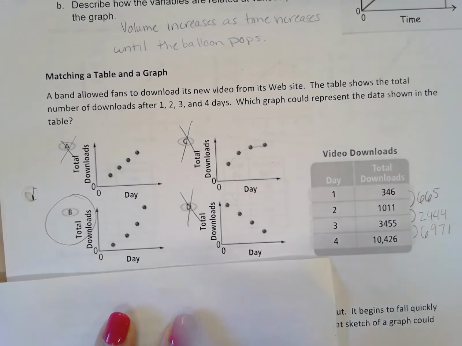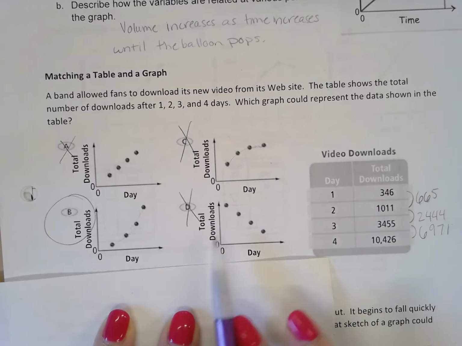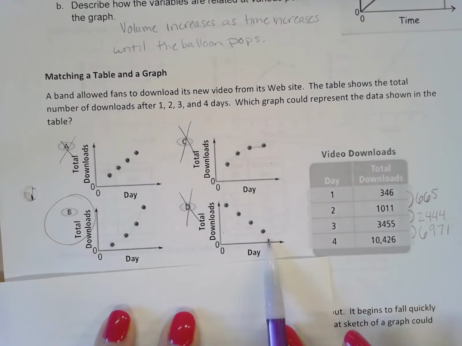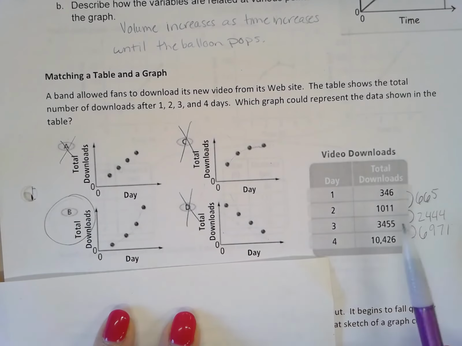B, on the other hand, starts off slow and then it starts increasing much quicker, which is what this graph is showing. And then D is a decline, which is definitely not the case. So B would be the graph to match this table.